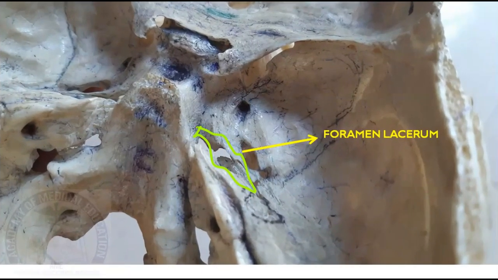This is the foramen lacerum. As you can see, the lacerated margins are seen in the foramen. You see here on the left side there are lacerated margins present. So this is the foramen lacerum.